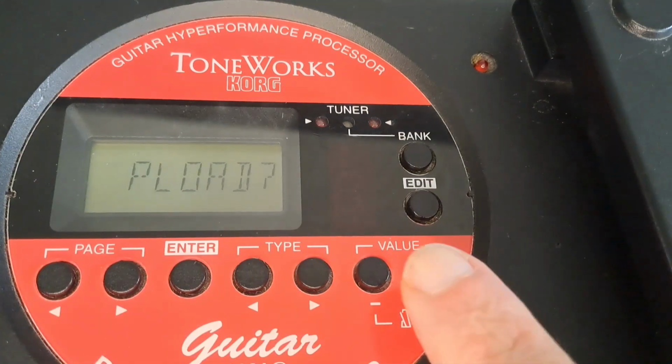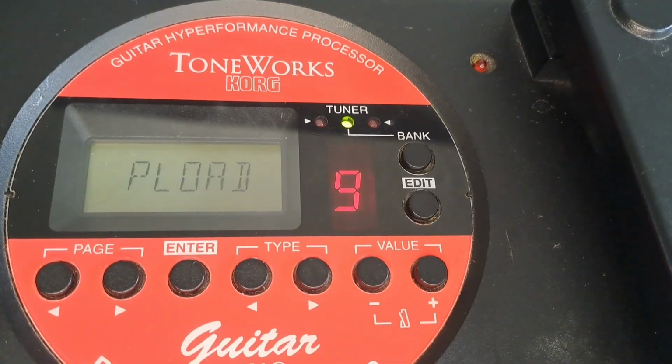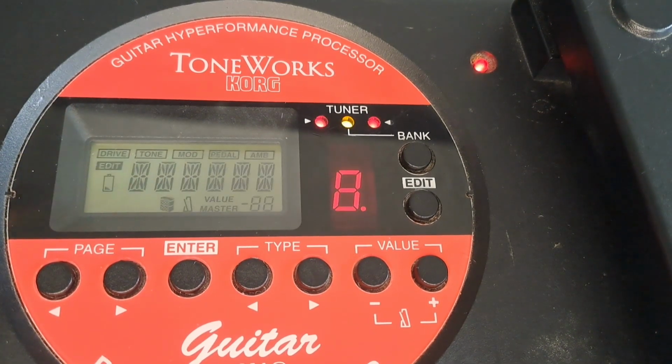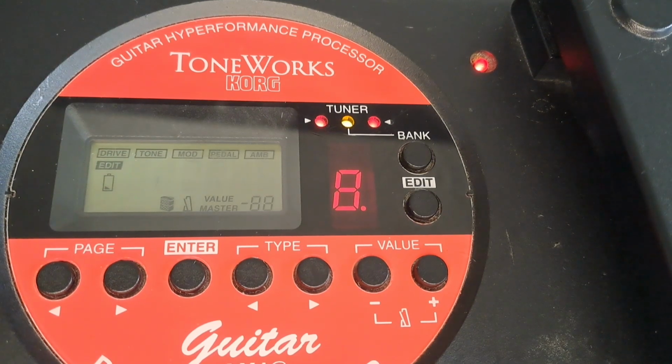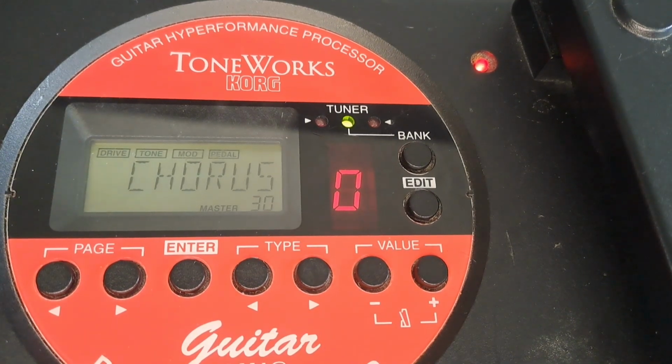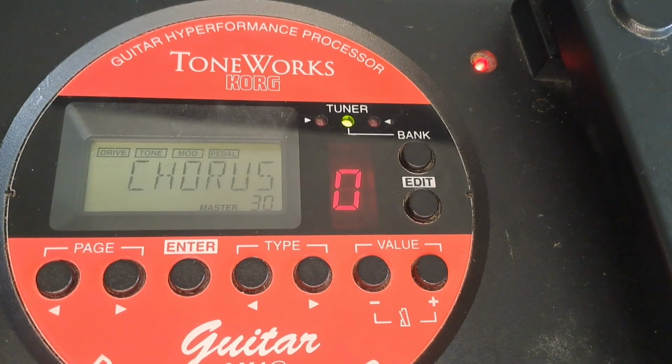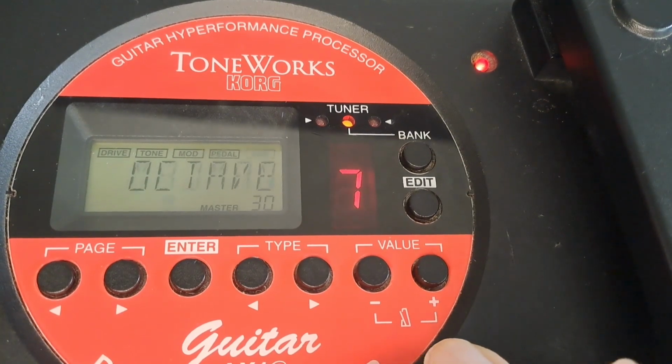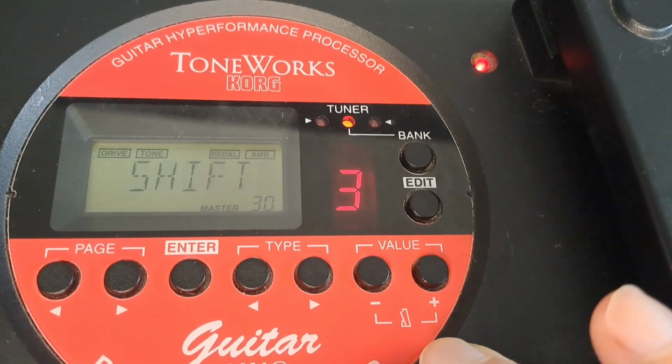Let go, press the plus on the value, and it does this cycling through P-load. It's essentially reloading all the presets into its brain again, complete. And that's it, and you'll reset back to normal. So then you can restart and go back and change anything you want again, should you want to.